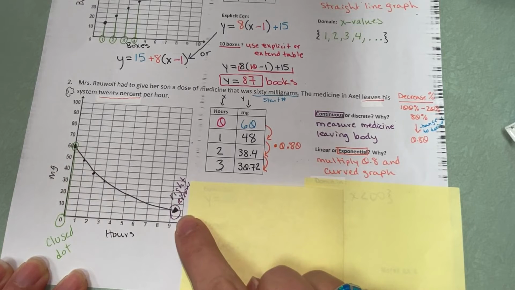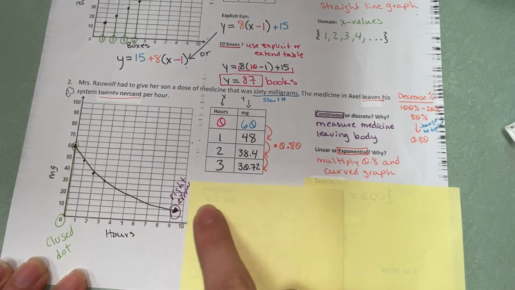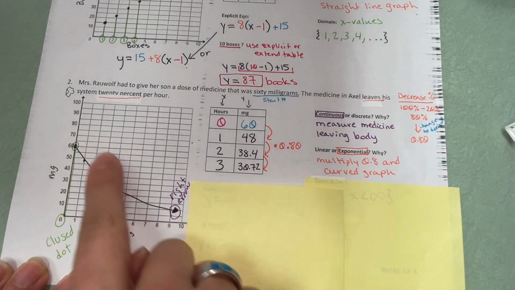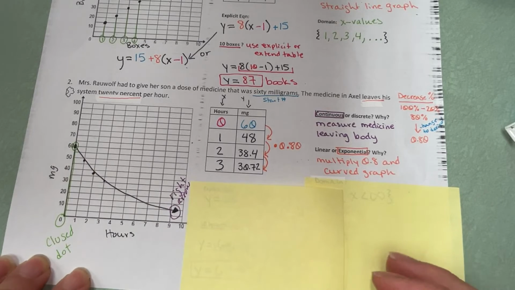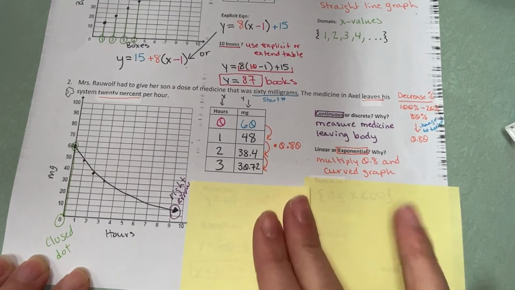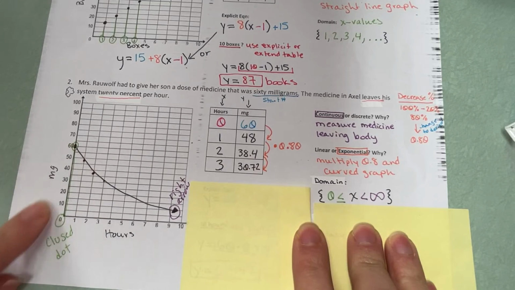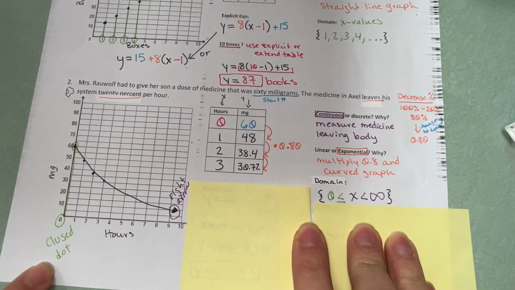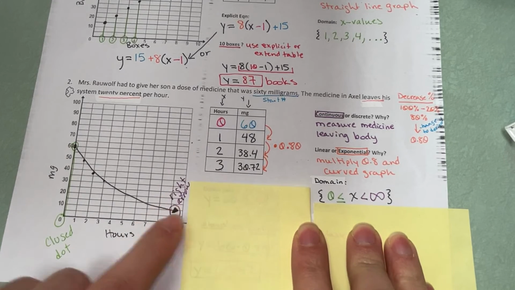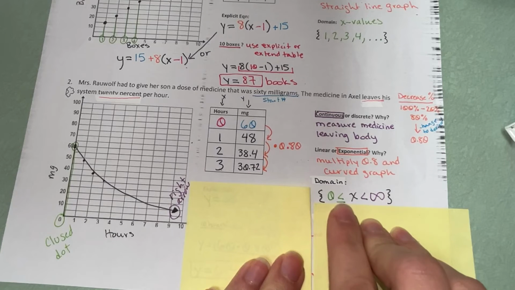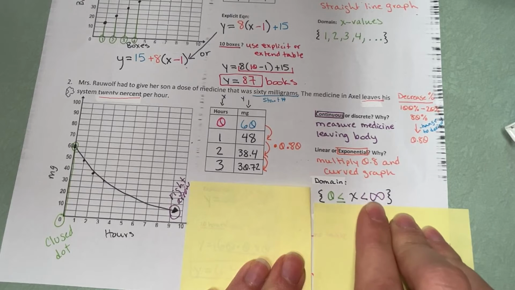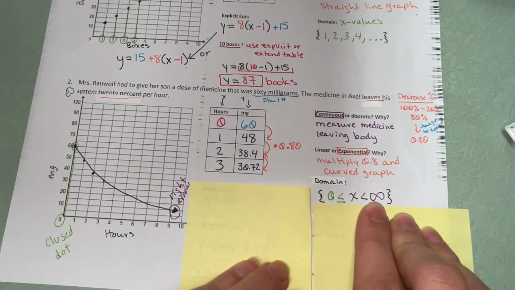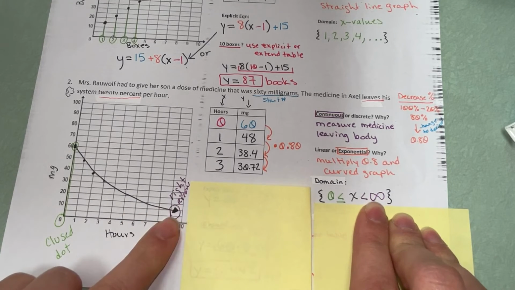However, see how I end here with an arrow? That's because the medicine will keep leaving his body until it's all the way gone. So that's why we have to put an arrow down here, because it's not going to end. Which leads into our domain. Our domain, we started with a closed dot at 0, and then we have a right arrow. So that's where we write squiggly bracket, 0, less than or equal to x, less than infinity symbol. That infinity symbol is because of this arrow.